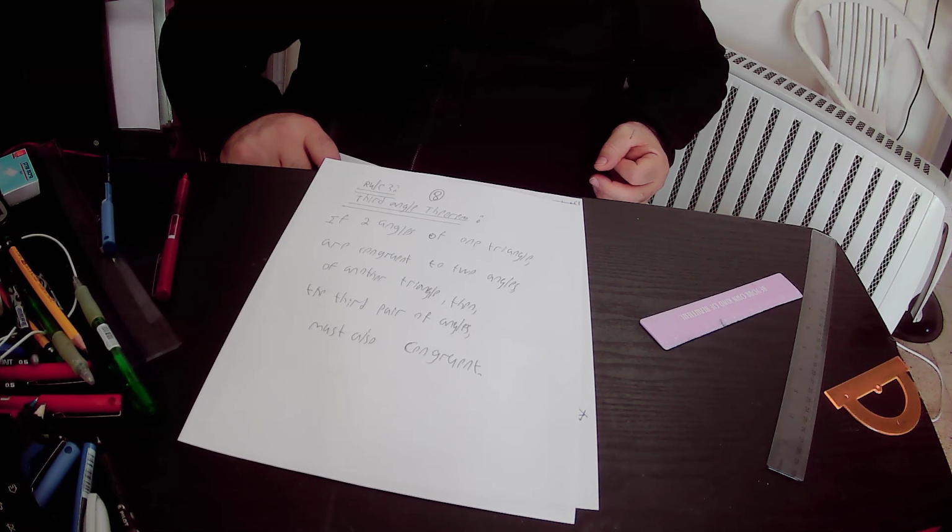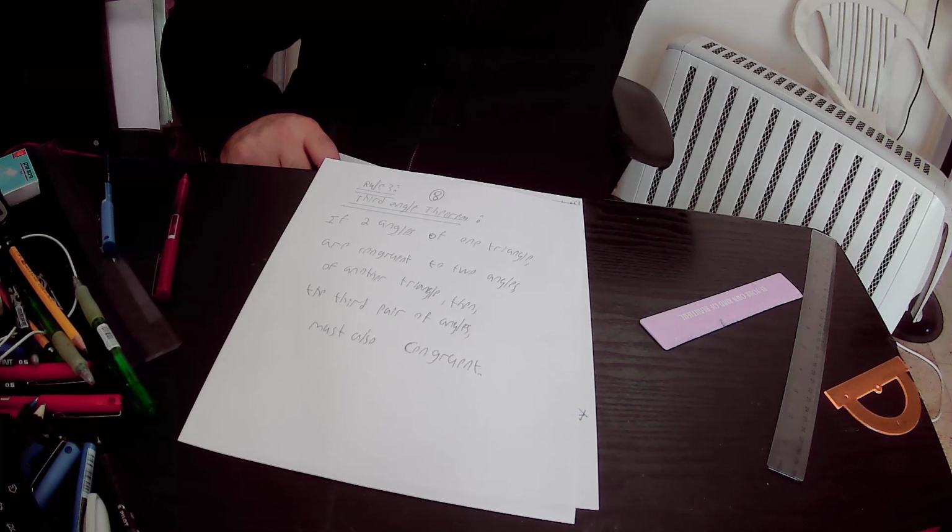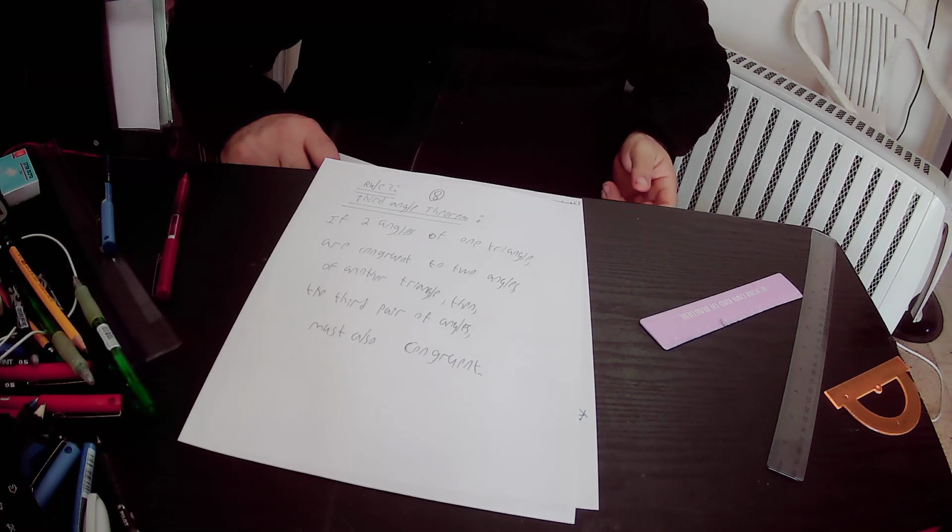Okay? Why? What is the reason that the third pair of angles must also be congruent? Because the sum of the angles in any triangle equals 180 degrees. So if we have two angles of one triangle that are equal to two angles of the other triangle, then the third angle is complementary to 180 degrees.